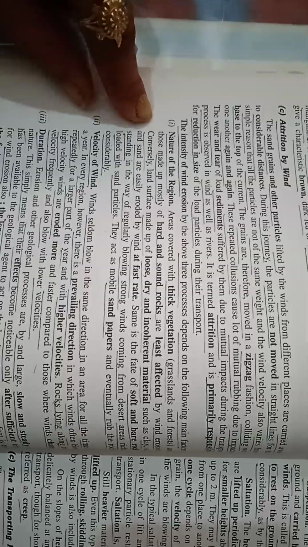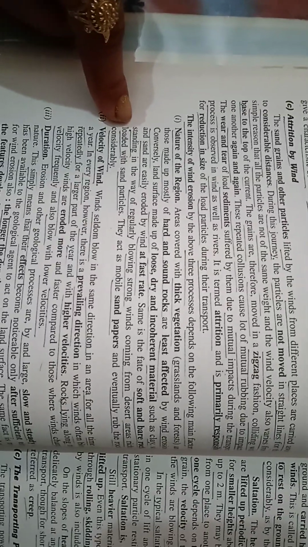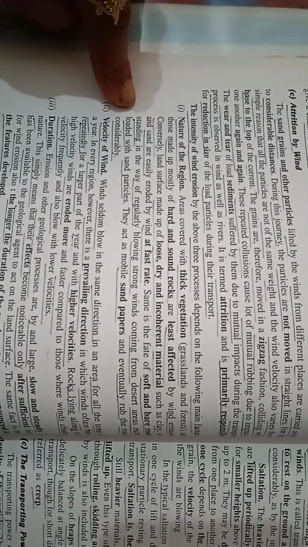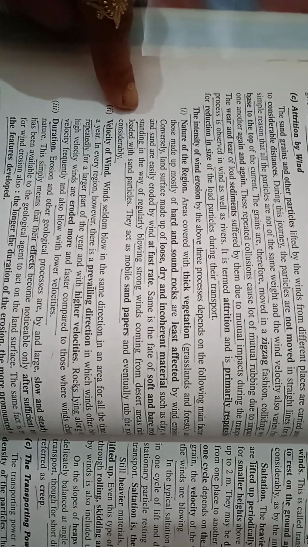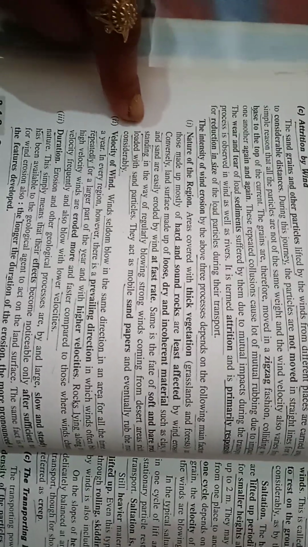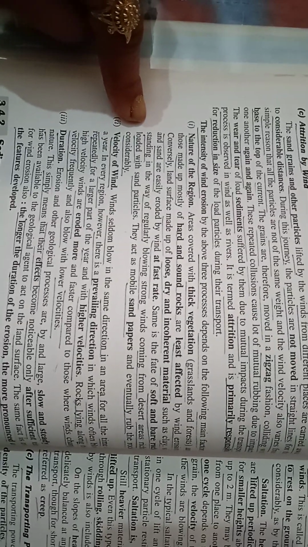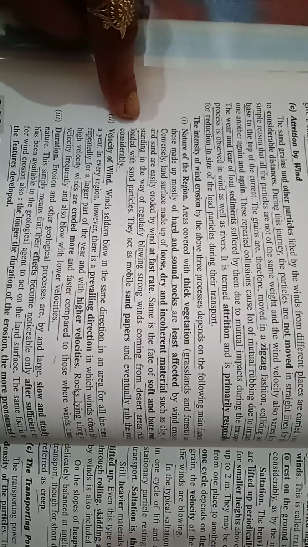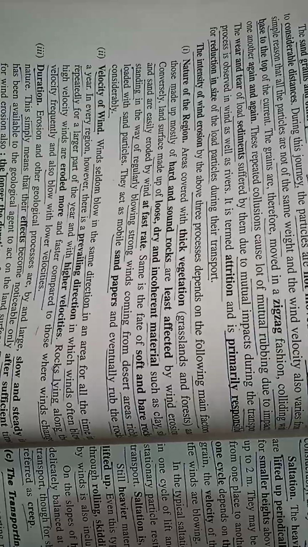Same is the fate of a soft and bare rock standing in the way of a regularly blowing strong wind coming from the desert areas richly loaded with sand particles. They act as mobile sandpaper and eventually rub the rocks considerably.